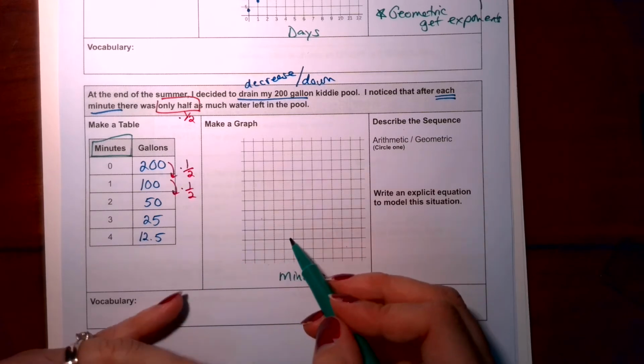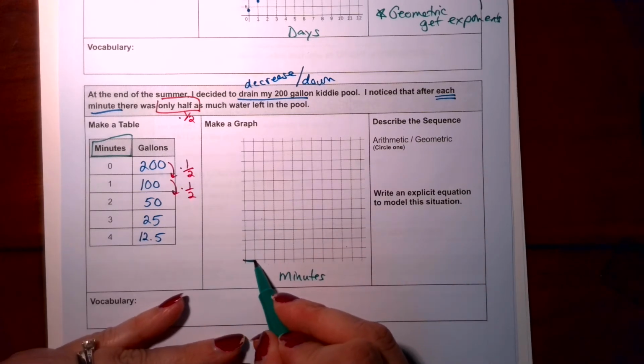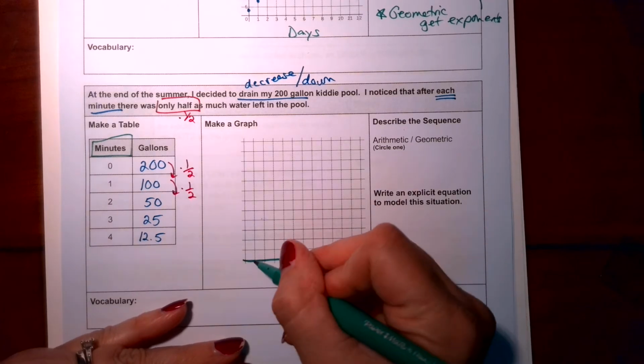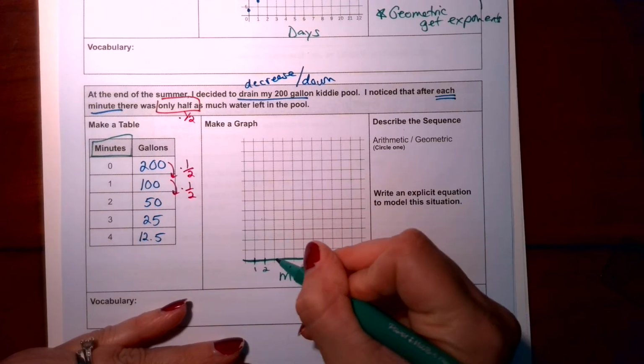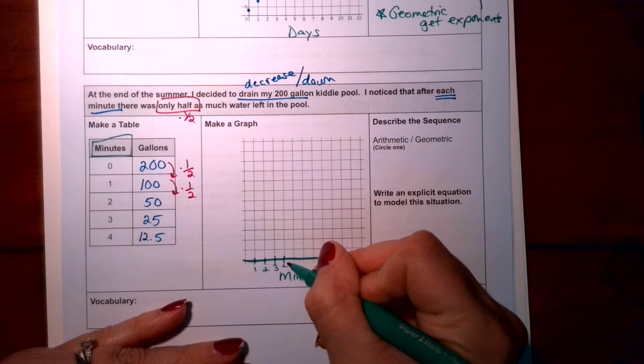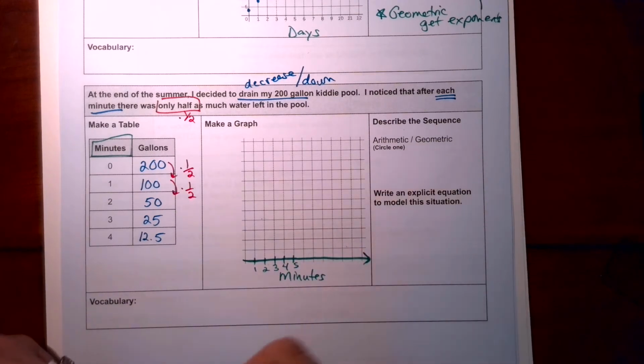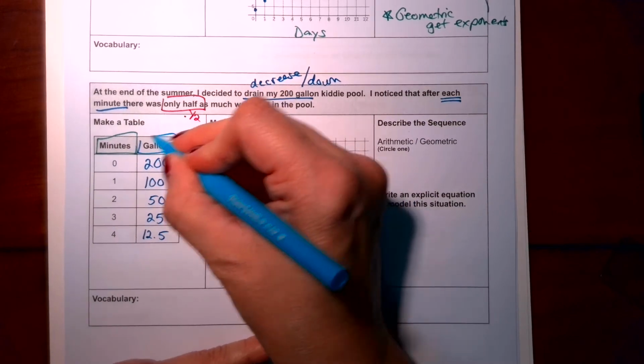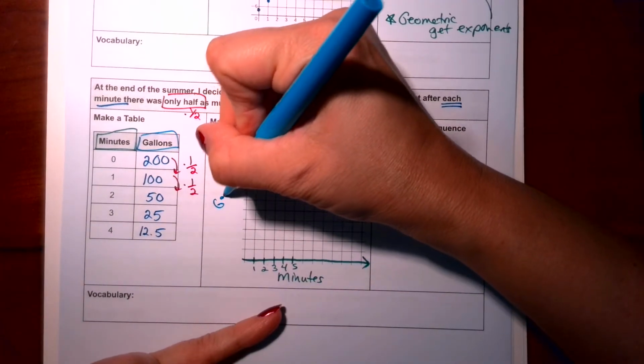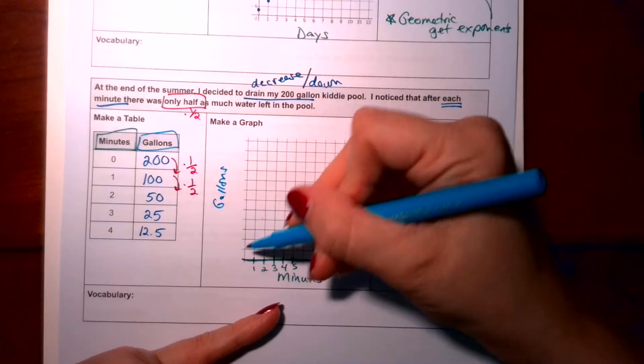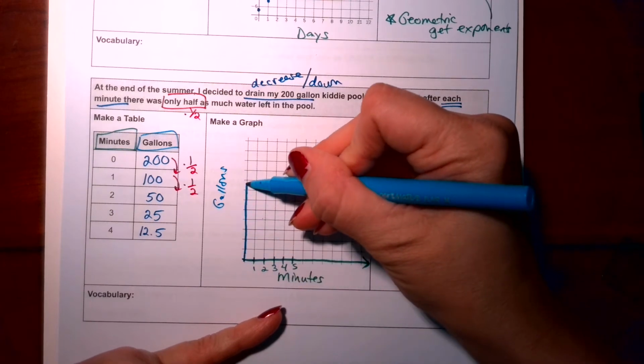There's no numbers here, so let's add an x-axis with 1, 2, 3, 4, 5. The y-axis, I'm going to call gallons. Please draw a y-axis.